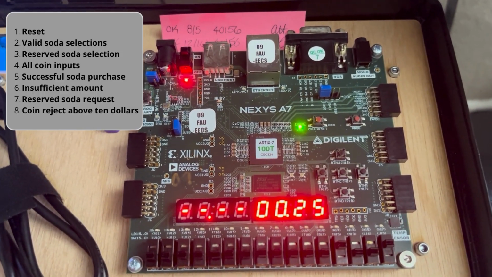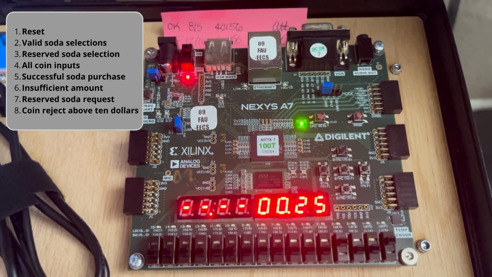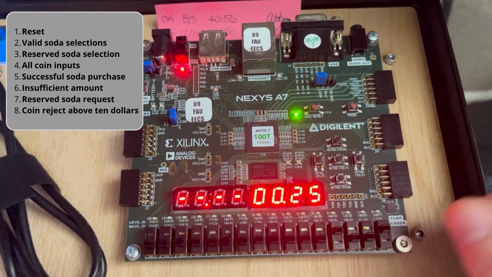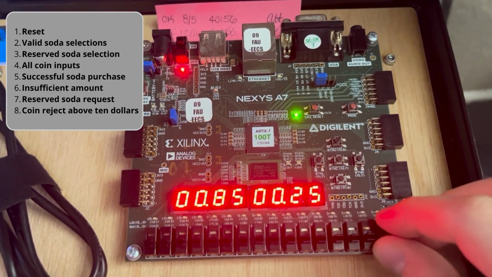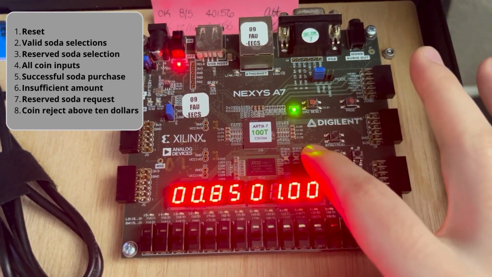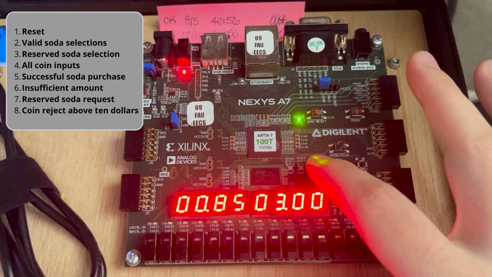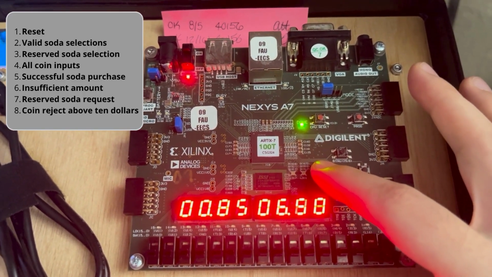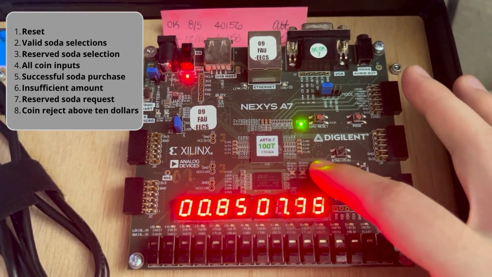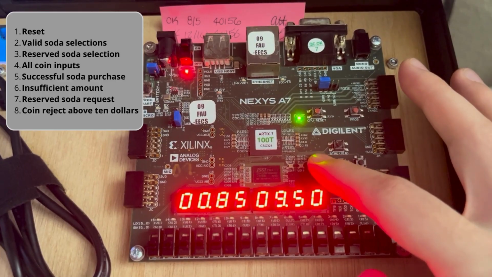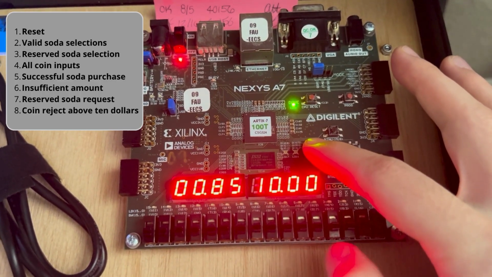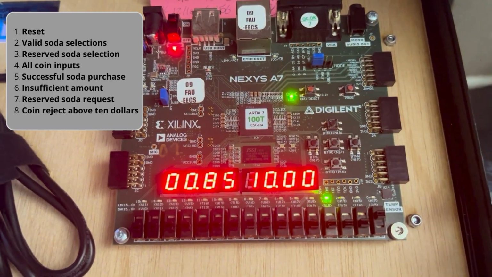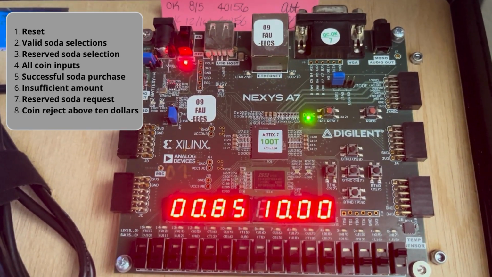So now we will be testing our coin reject case. Now we'll test coin rejection when the total deposit will become greater than $10, for example. So let's start inserting coins. Okay, so we are now at $10. Okay, we can see that when we put more than $10, the machine rejects that coin.